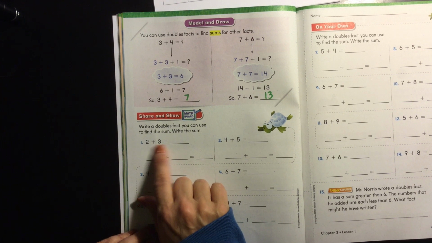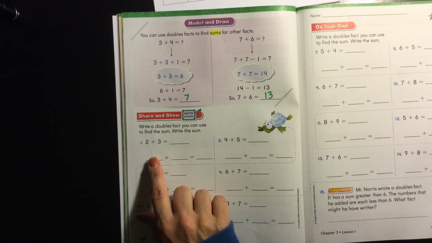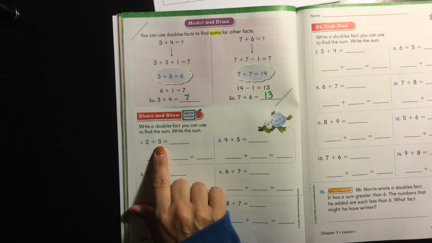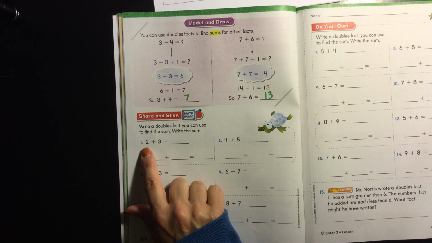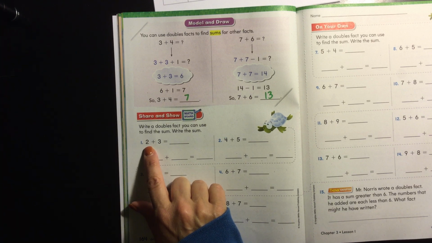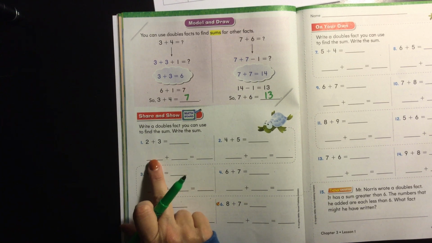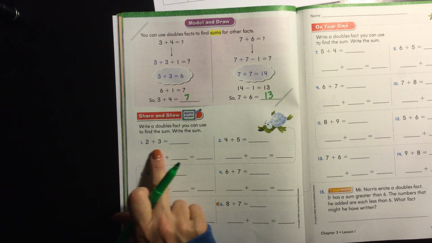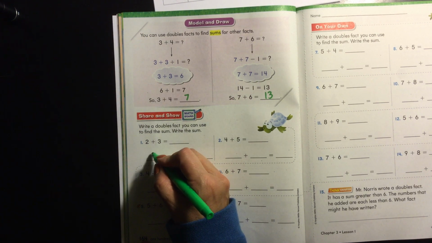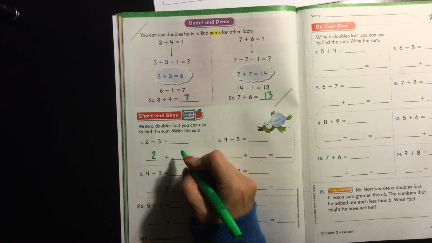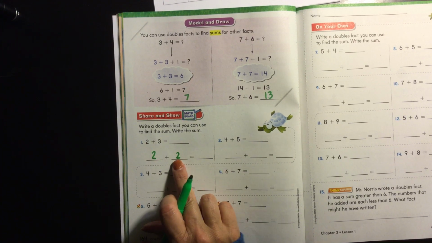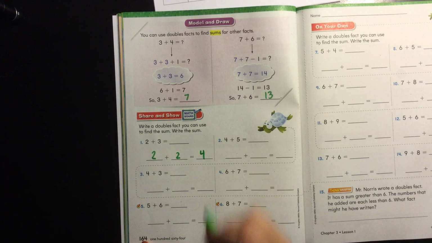So underneath here, before we write the sum, we want to try to use this strategy. We need to think of a doubles fact we can use in order to solve 2 plus 3. Let's go ahead and double the 2, the smaller add-in. So I'm going to write a doubles fact that we can use to solve this sum. 2 plus 2 I know equals 4.